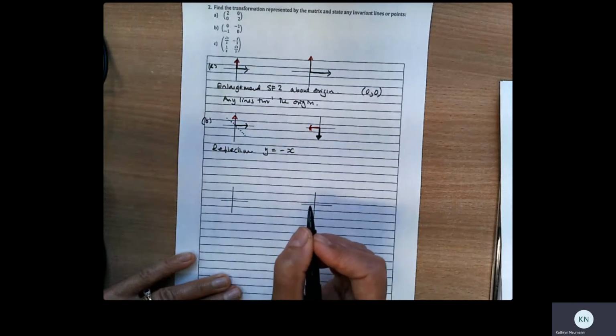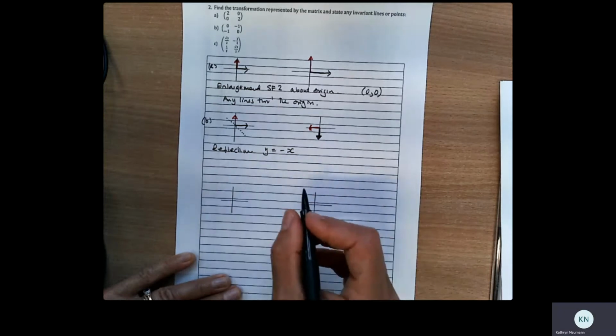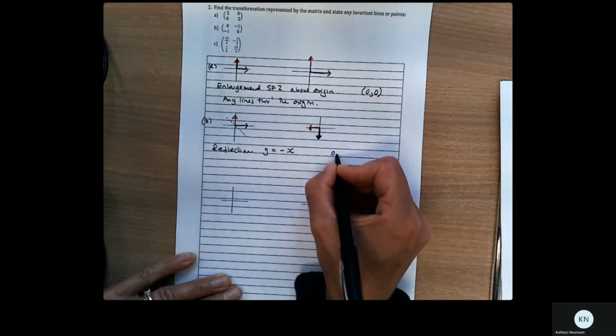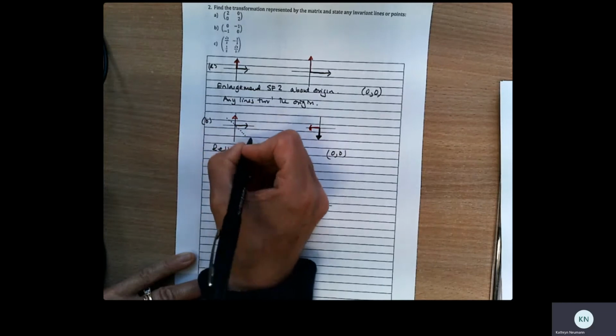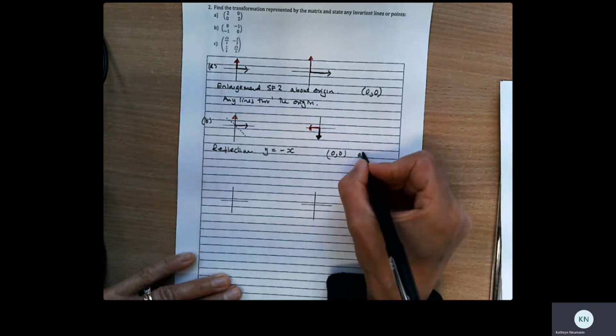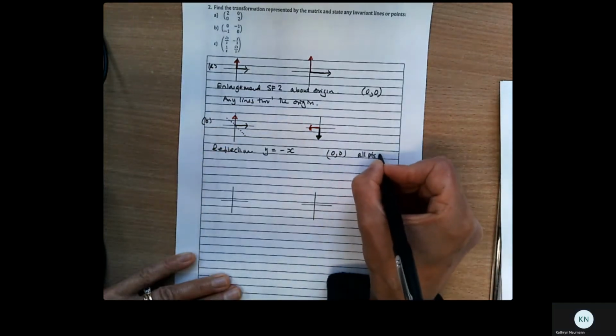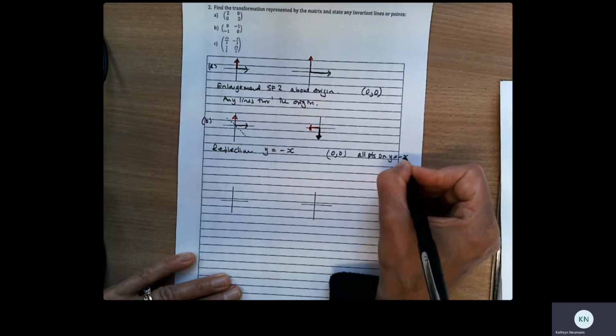Now, what points are invariant? So invariant points, 0, 0 is invariant. Anything else invariant? Well, anything on the mirror line will be invariant. So all points on the line y equals minus x.